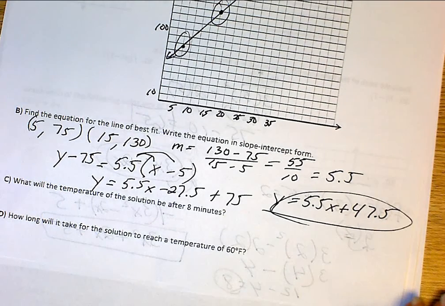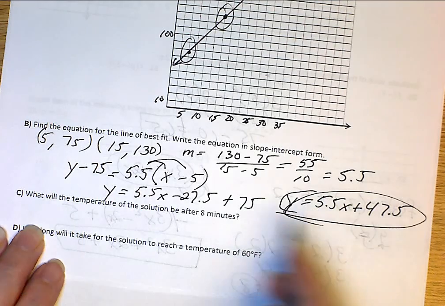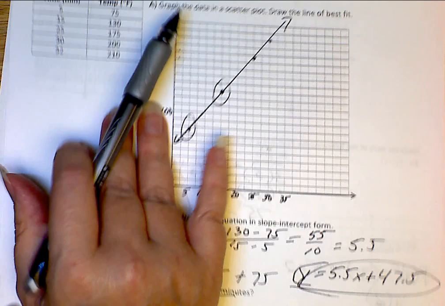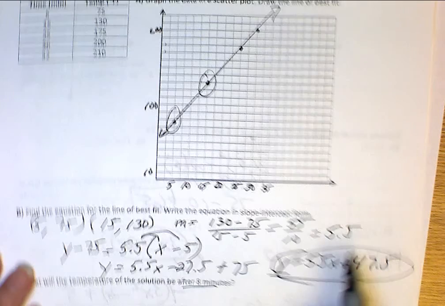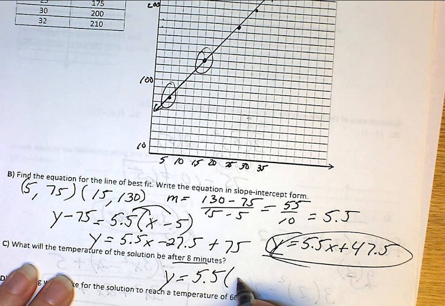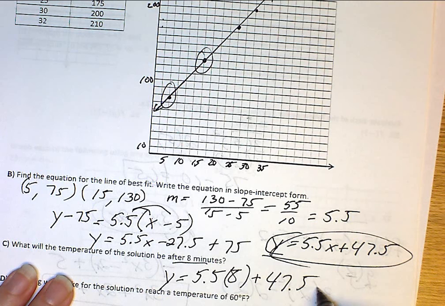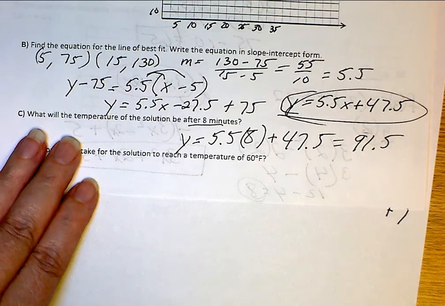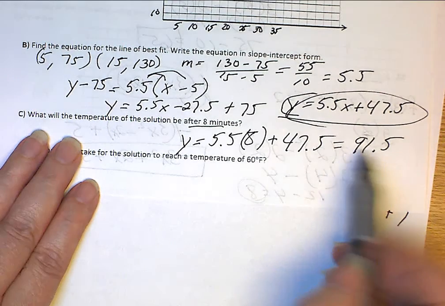Alright, then it says to use this to predict after 8 minutes. Remember, minutes is my x values. So I'm just going to put 8 in for my x, Lincoln. So I'm going to go y equals 5.5 times 8 plus 47.5 equals 91.5. Alright. So that is degrees.